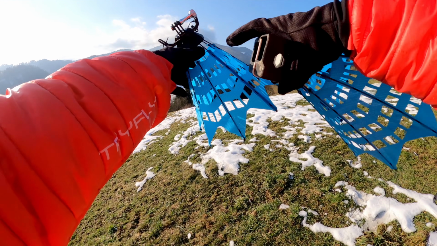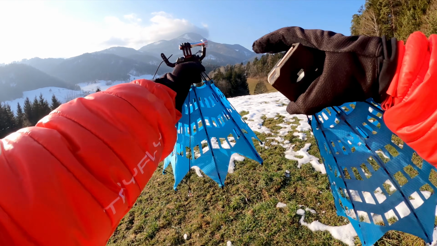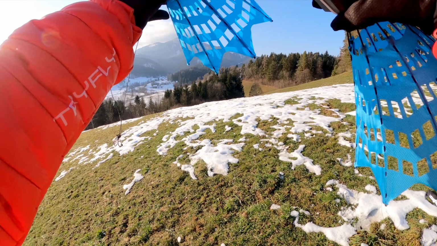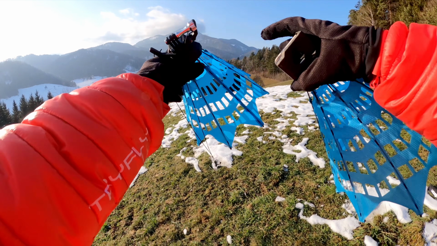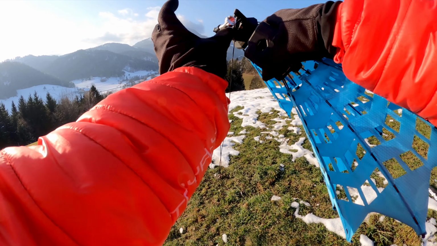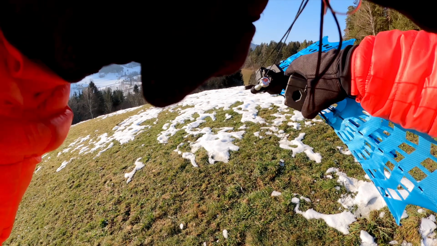The bad thing about this one is that there's no protection to your camera at all. So if you don't catch it on the landing, if you fail on the takeoff, if you hit something while doing proximity flying, your camera is right there, the first thing to take the impact. So that's something to consider.